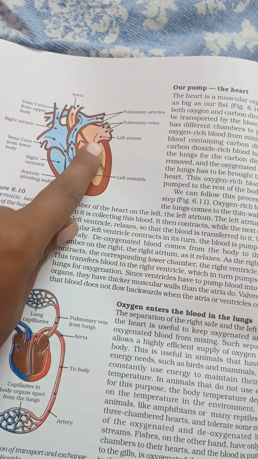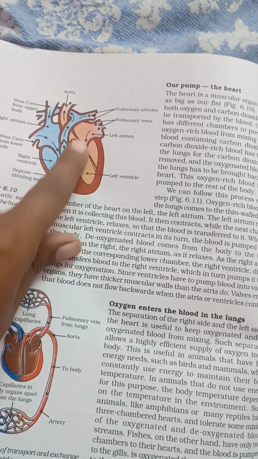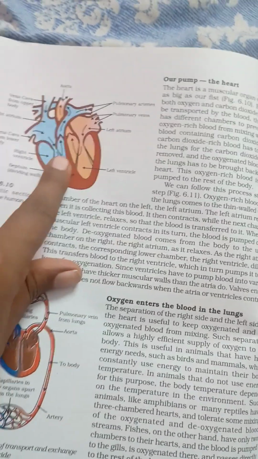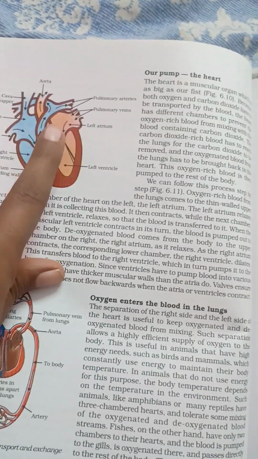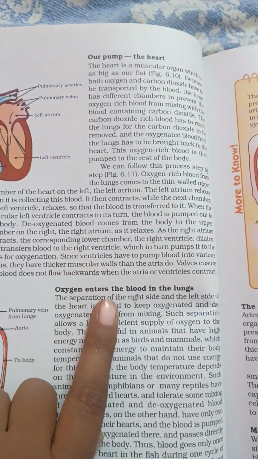And similarly for the left also, this will relax, this will contract, again this will contract, this will relax, so that the blood can enter. So this will pump to the entire part of the body, this will pump to the lungs. Okay, so this is all about the physiology of the pumping of blood.